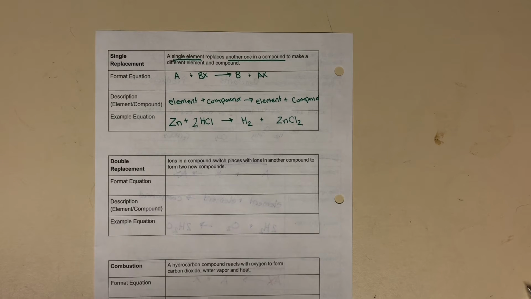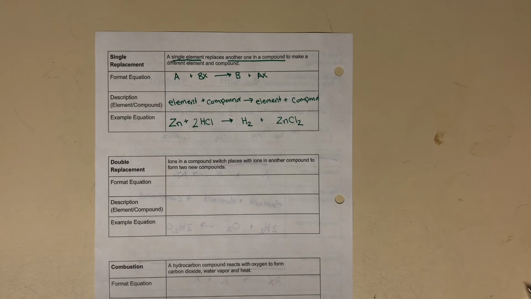Typically when we're using A, B, C, X, Y, Z, the beginning of the alphabet is going to stand for a metal. The end of the alphabet is going to stand for a non-metal. Not really something you have to worry about, just a little tidbit of information, if you're asking why am I using A or B versus X or Y? That's why.